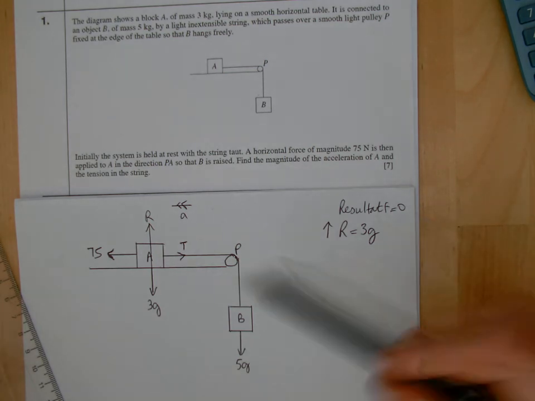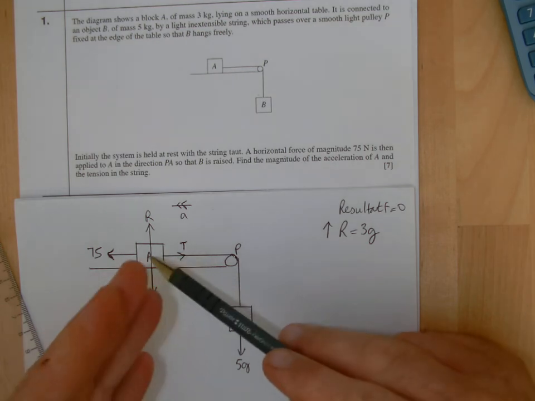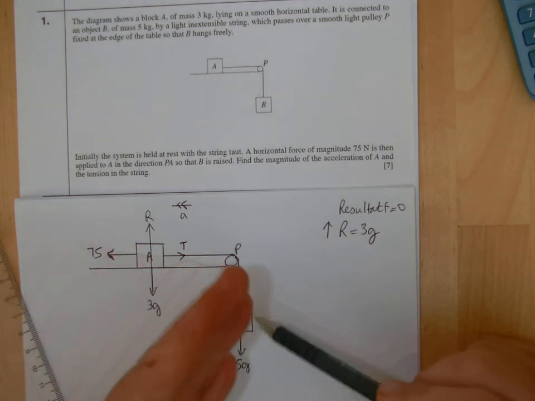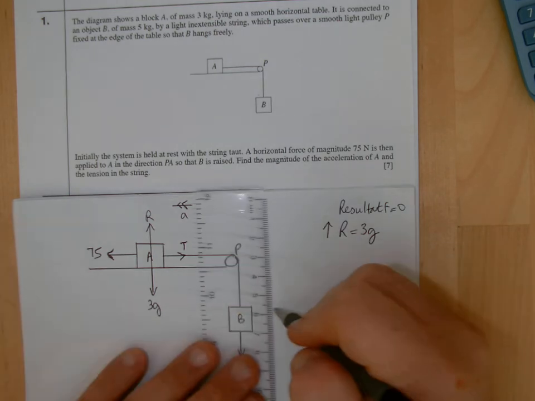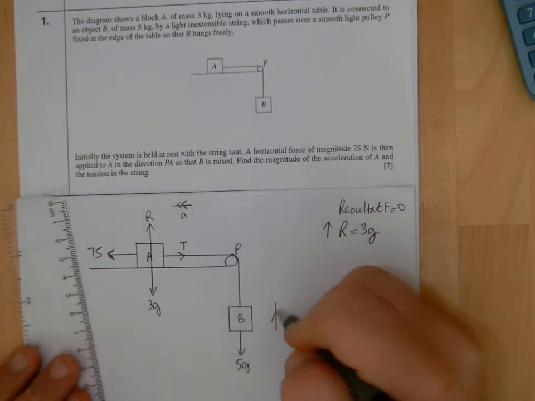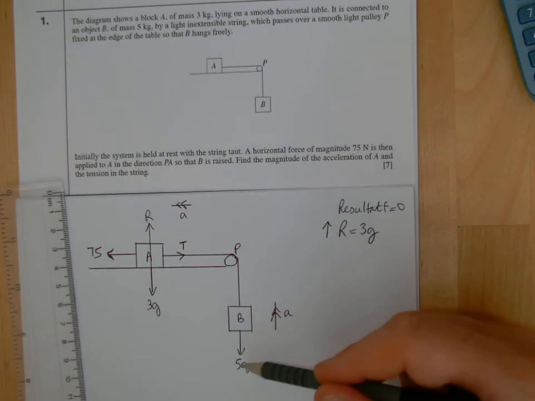And I'm sure you can see the reason for that. It's like a resistance to object A when it's being pulled to the left, because obviously this string is pulling up this object B. And the thing is, you've also got to see that B is moving up, so it's accelerating that way.